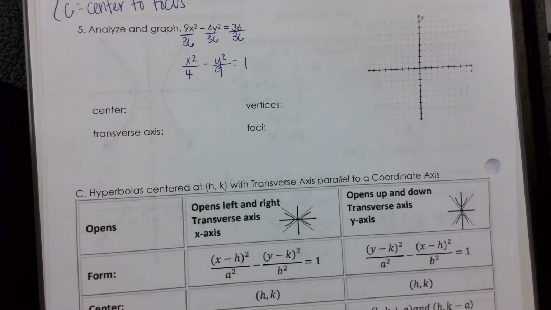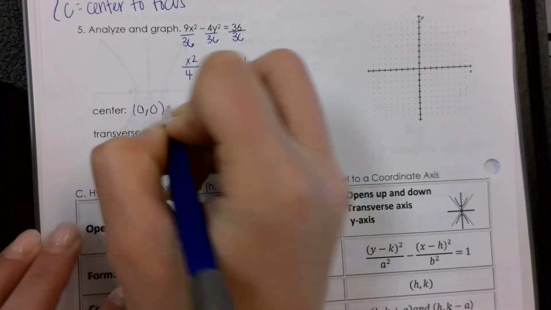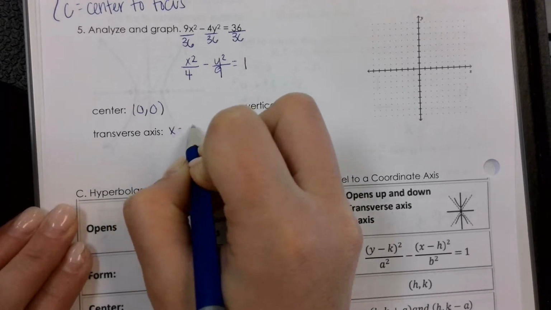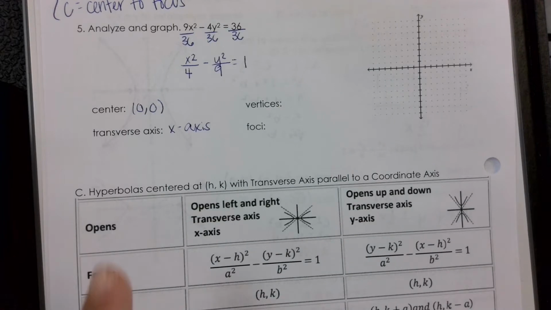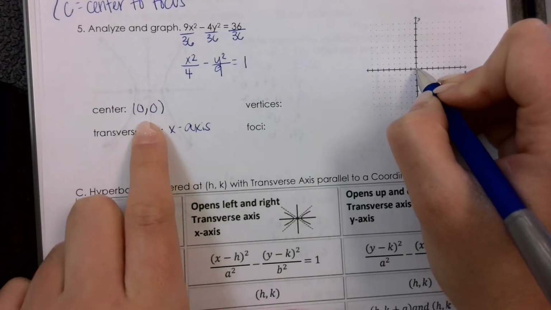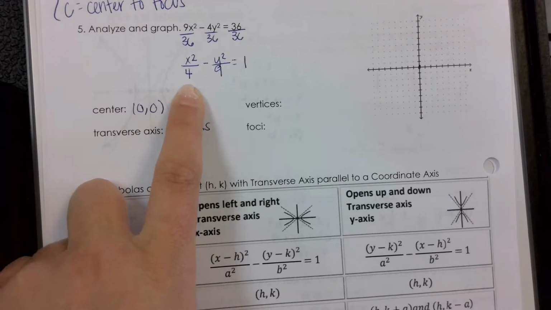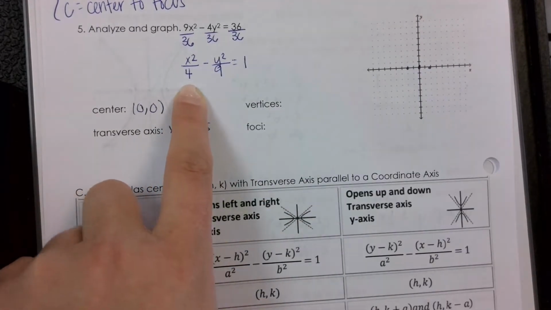So where's our center here? 0, 0. Your transverse axis, that's the one that you open up on. What is it? Why is it X? Because X is in front. Okay, so let's go ahead and get our center and we can graph this. So our center's at 0, 0. How far are we going to go in the X direction? 2. How far do we go in the Y direction?